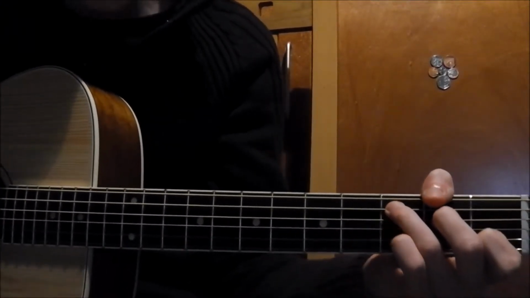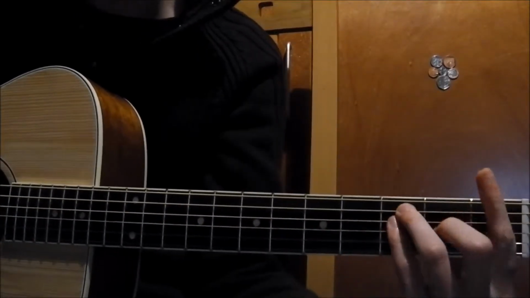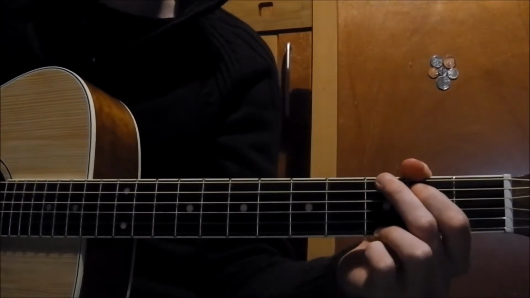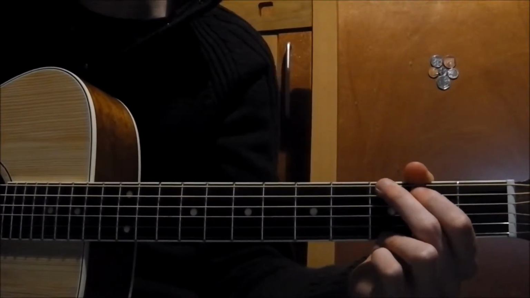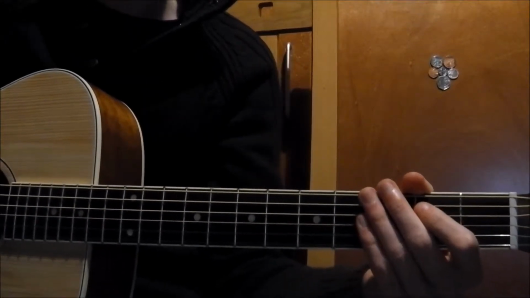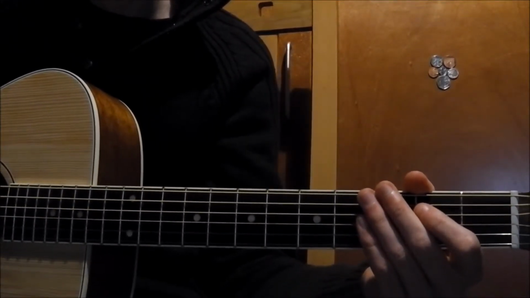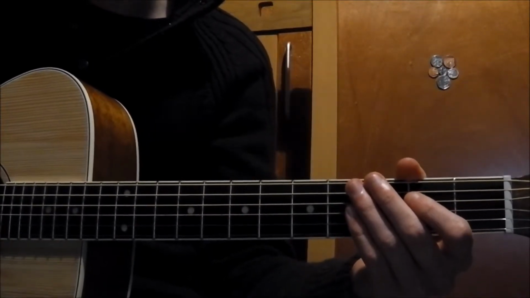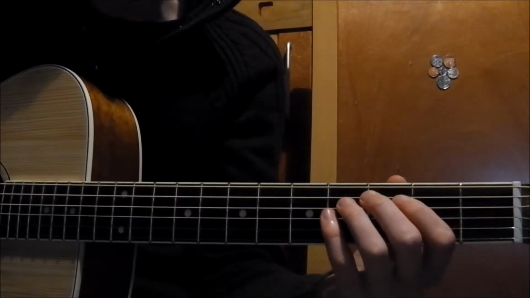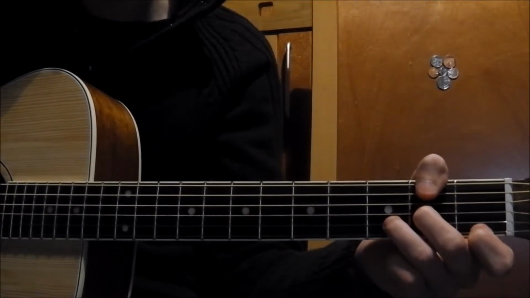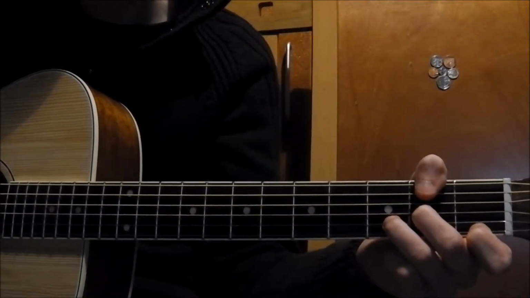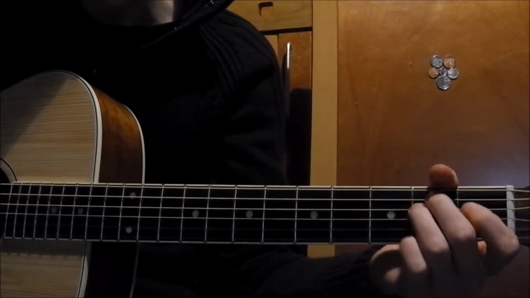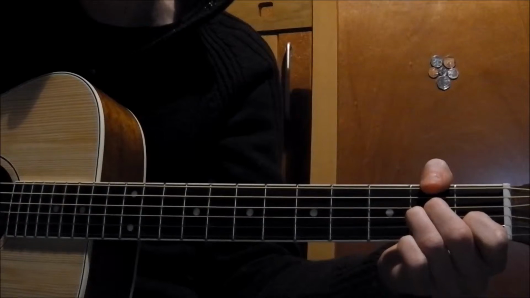So chord 1, C major, chord 4, F, and chord 5, G, are going to be your only major chords in the key. The rest of them, apart from chord 7, so that's chord 2, 3, and 6, are going to be played as minor chords. So in C major, your D, chord 2, is going to be minor. E, chord 3, is going to be minor. Chord 6 is going to be A minor.